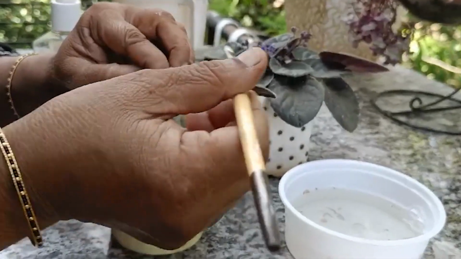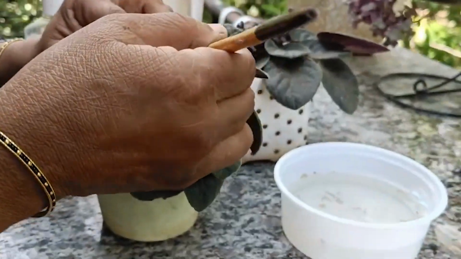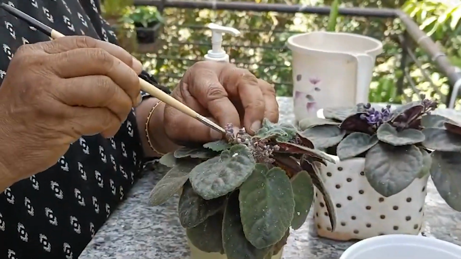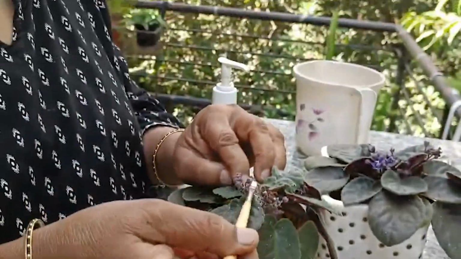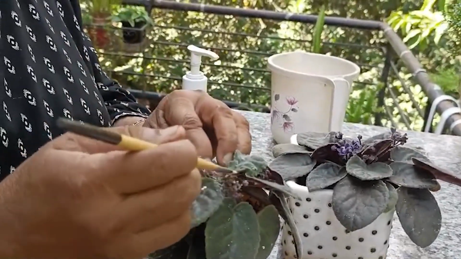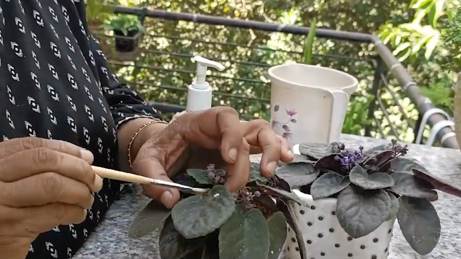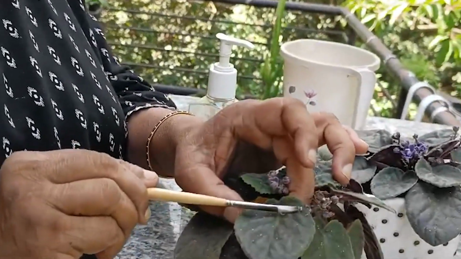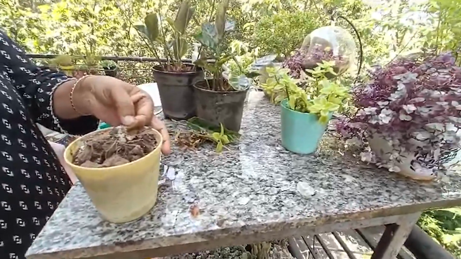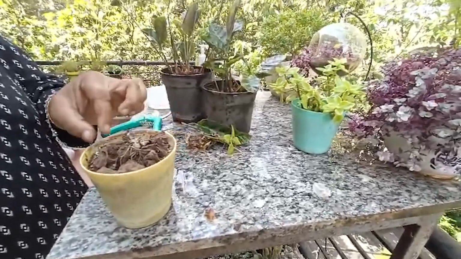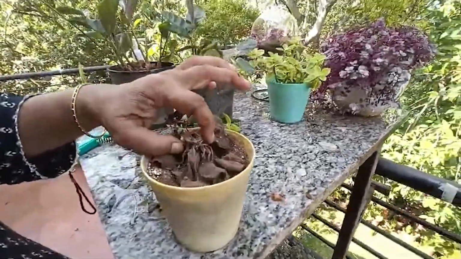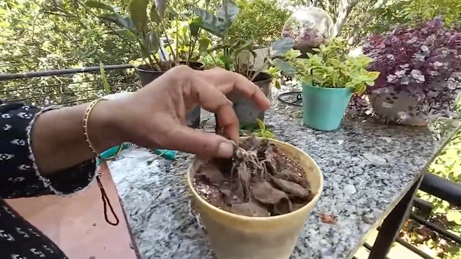First I do it with the soap water, and after a few hours, or sometimes I even leave it till the next day, and clean it up with plain water. So that way I try and clean as much as possible, and this is easier when you do it at the initial stage. Here in my case, since I was out for a long time, I had to face this problem, and you can see that one or two of my plants completely died because of the mealy bugs. So mealy bugs are a major problem, and I use soap water to clean them up or remove them.